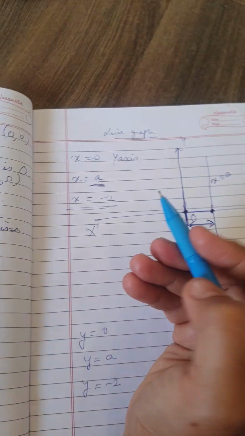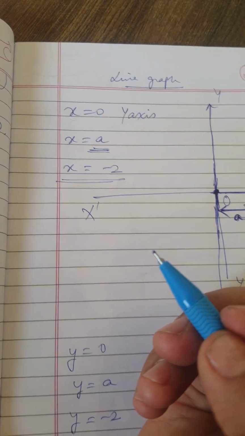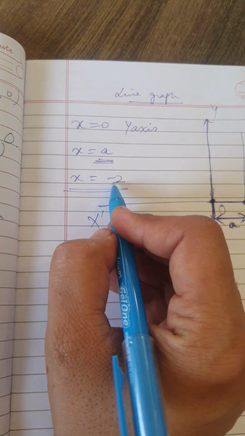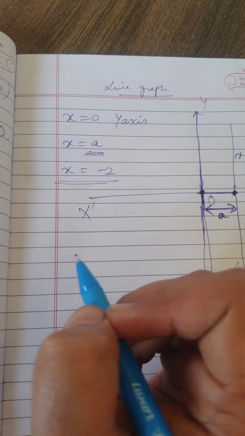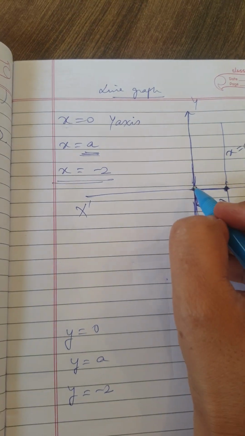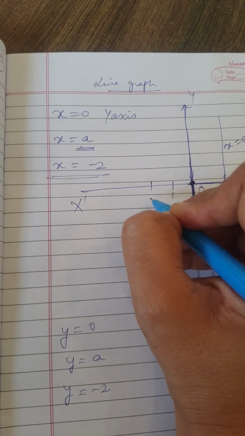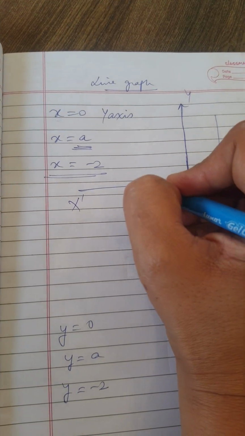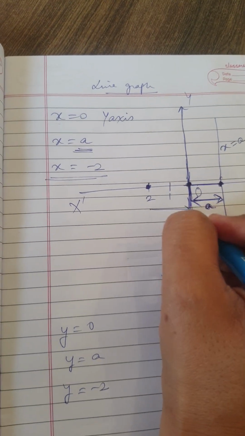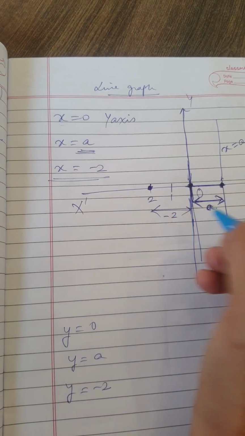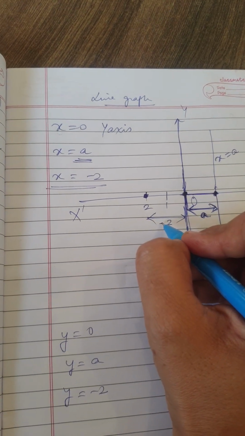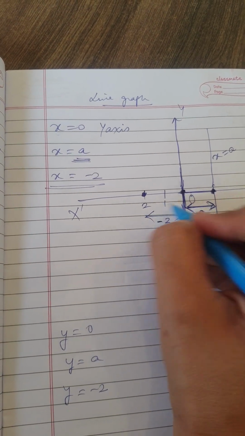So if we want to plot x equal to minus 2, here the value of x is minus 2, so we will move towards the negative axis of x from the origin. How many steps? 2 steps. So this would be our point where the distance of the point from the y-axis is 2, but we indicate it with minus 2 because it's on the negative side.